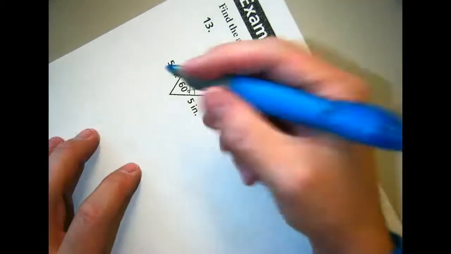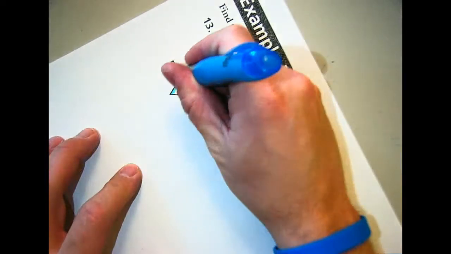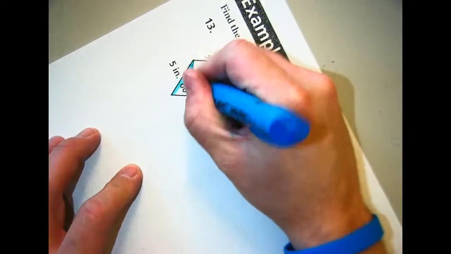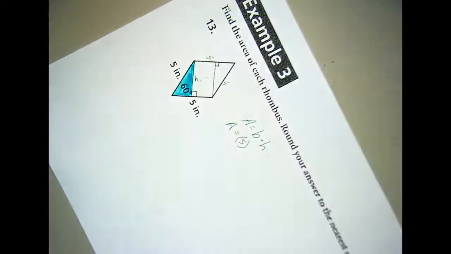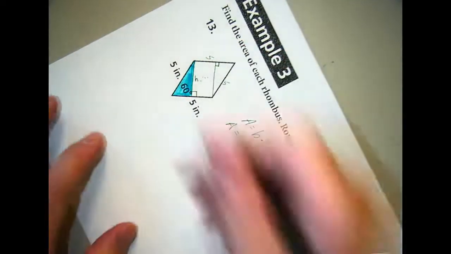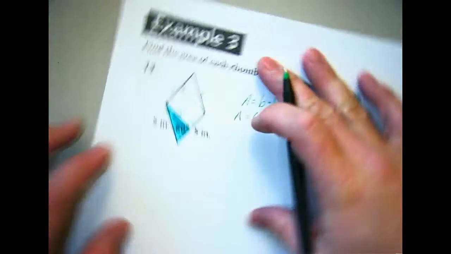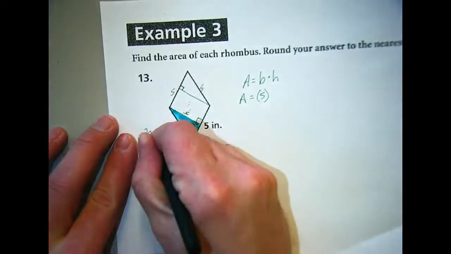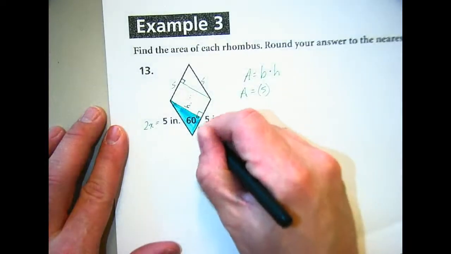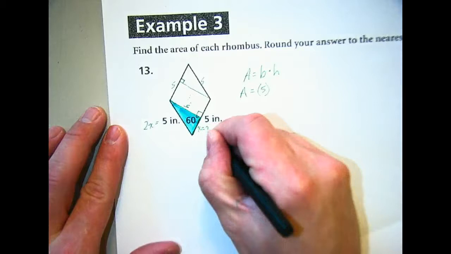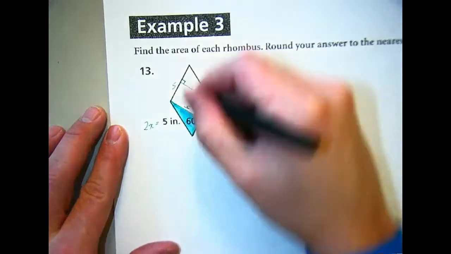Hey, volunteer, how do I find that length? Chase? Would 5 be 2x? So we divide it by 2 to find the base. Good. The smaller triangle. Good. So if you're looking at this triangle right here, my coloring again, that was pretty good. If I look at that triangle right there, 5 is actually equal to 2x. Which means 1x, which is this length right here, is 2.5.